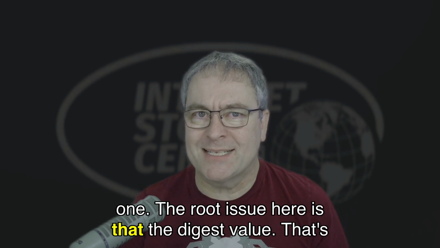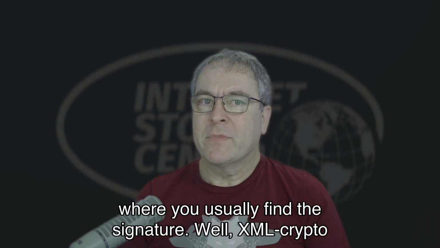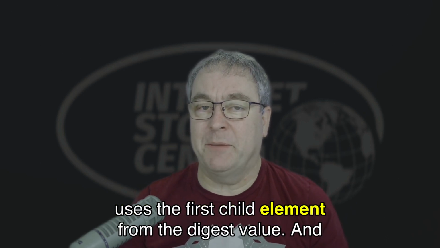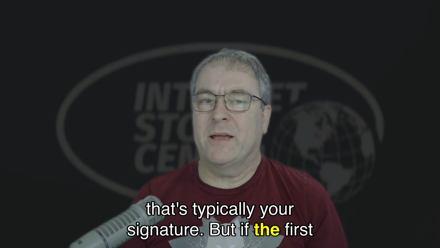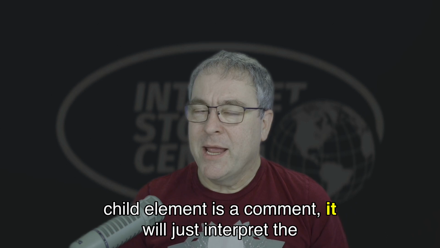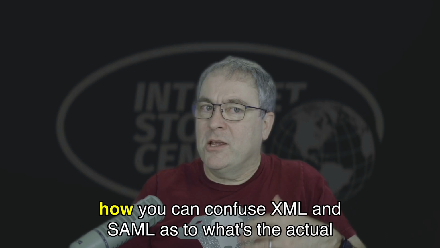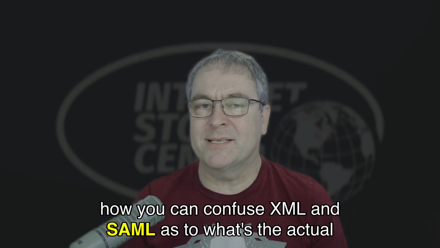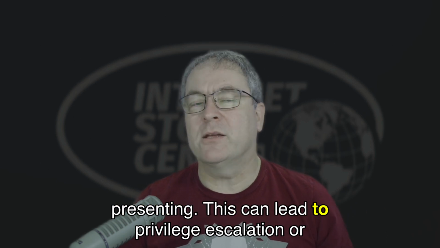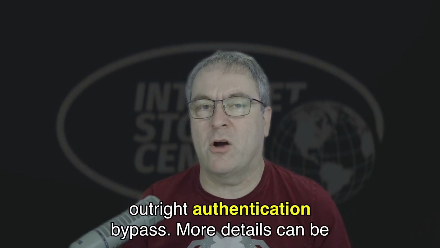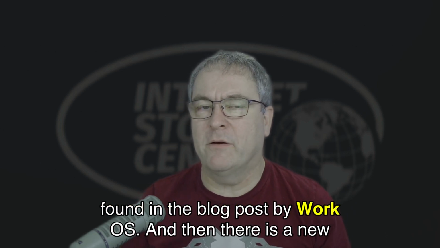The root issue here is the digest value, that's where you usually find the signature. Well, XML-crypto uses the first child element from the digest value, and that's typically your signature. But if the first child element is a comment, it will just interpret the content of the comment as the signature. And that's, again, how you can confuse XML and SAML as to what's the actual signature here for the particular message that you're presenting. This can lead to privilege escalation or outright authentication bypass. More details can be found in the blog post by WorkOS.